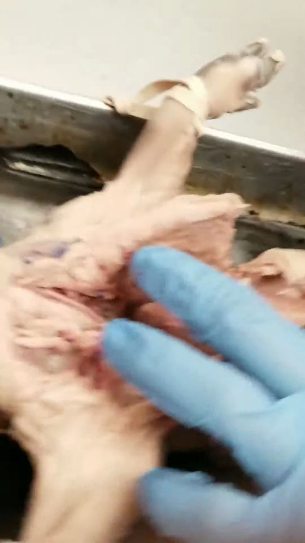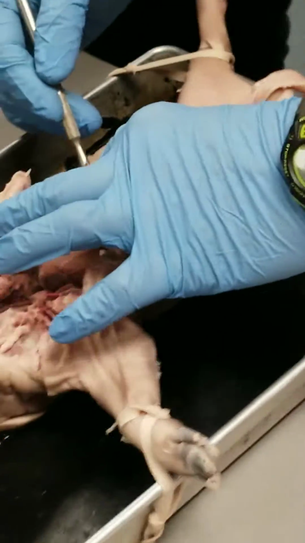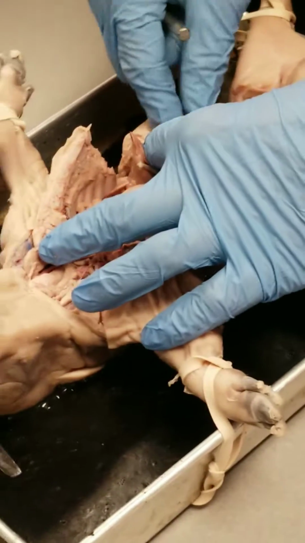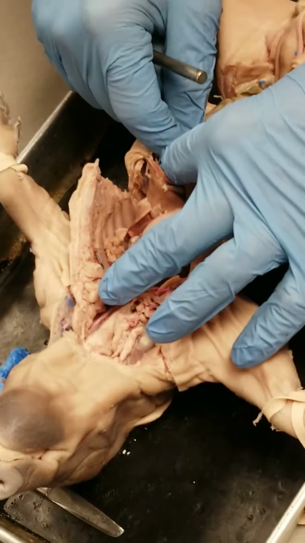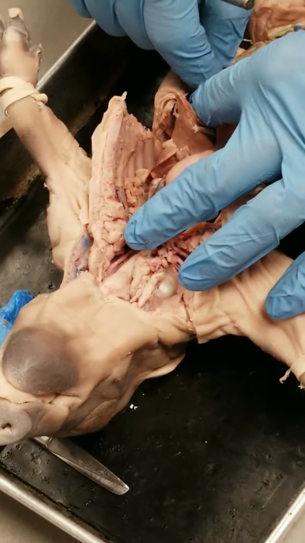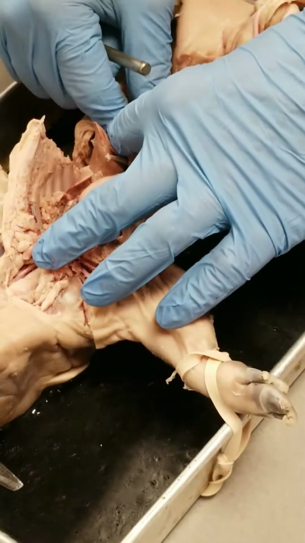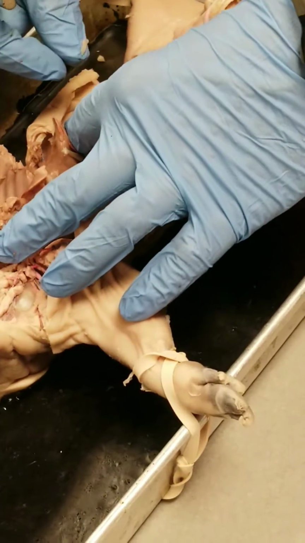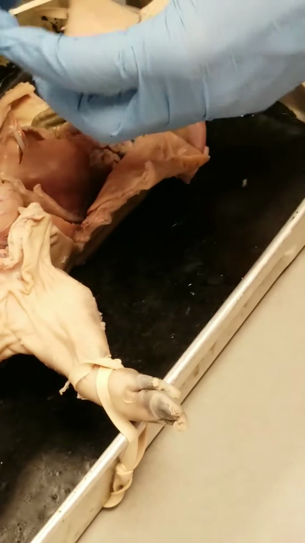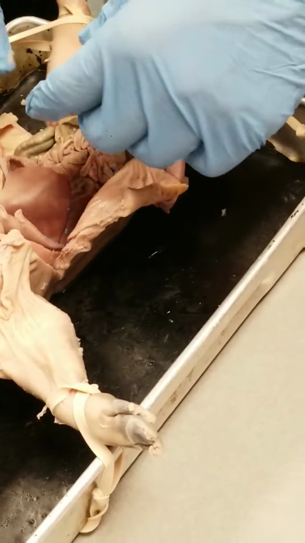Now you just move the liver up a little bit. This big pouch that you see here, that's the stomach. I wouldn't open up the stomach or the small intestines. Try not to cut into it too much. There is waste in there called meconium. It's green, it's sticky, it just sticks to everything, and it's kind of gross.